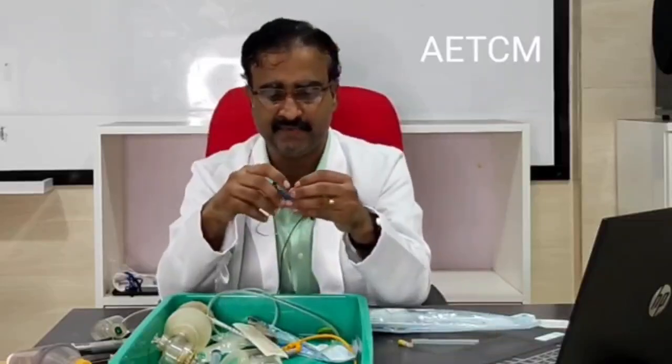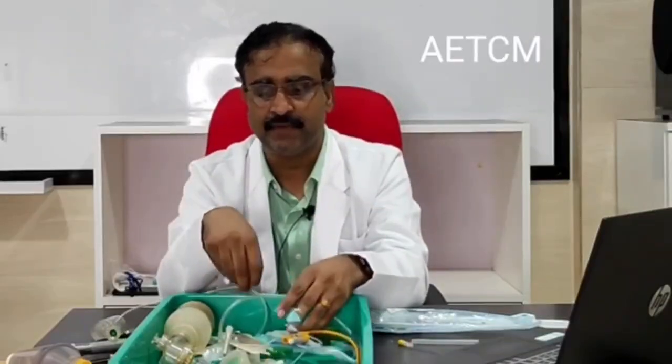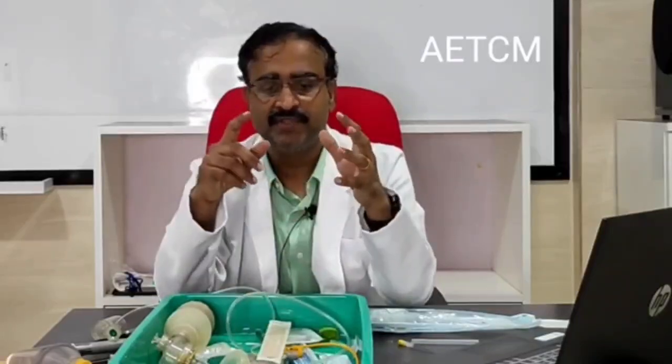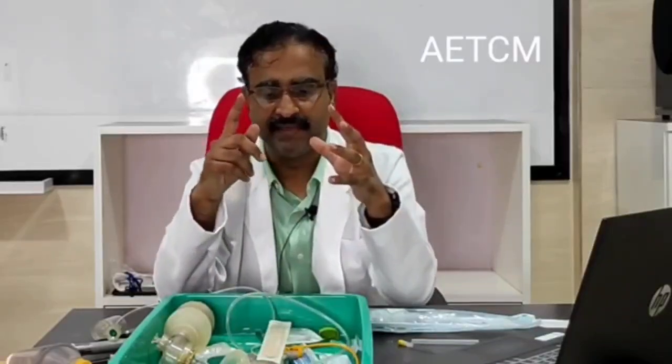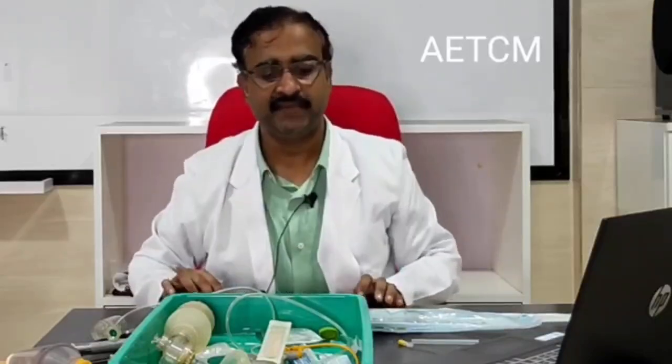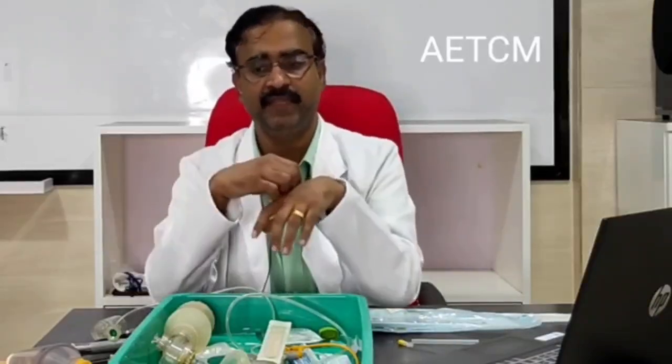The next thing that we would discuss is the IV cannula. When you use the IV cannula, you find that it very easily fits into the vein.